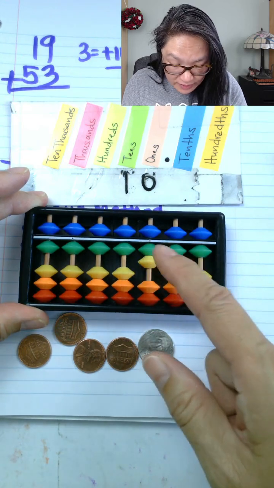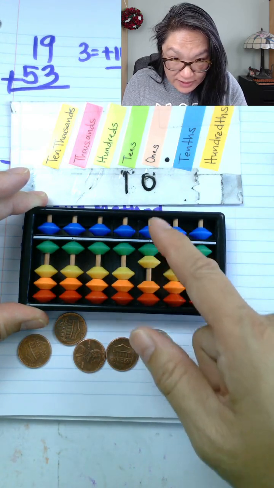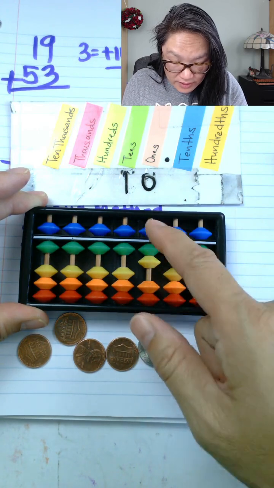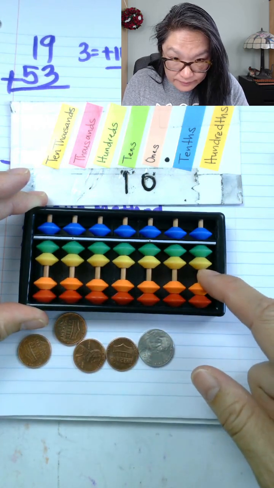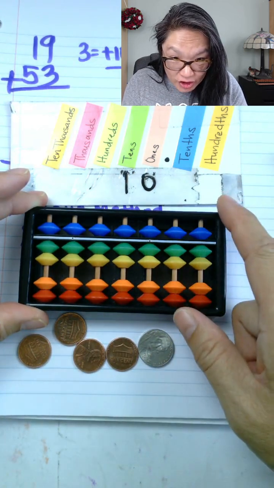And then we have 7. 7 looks like that. 5, 6, 7. 7 is what? 7 is here. And then we have 7s. These are all 7s. Yeah, thank you. The notch up there. Yep, exactly.